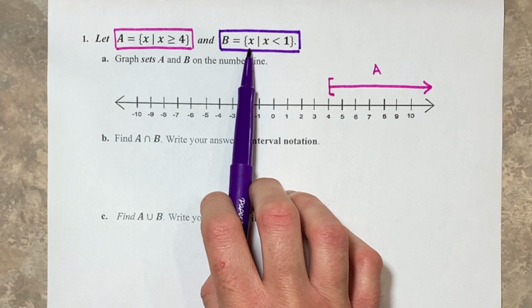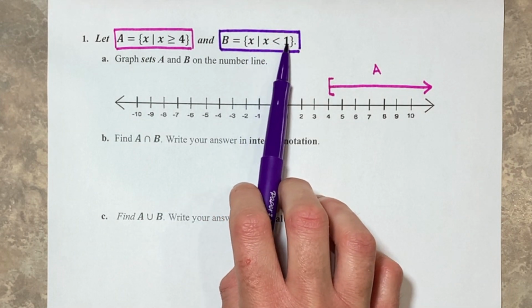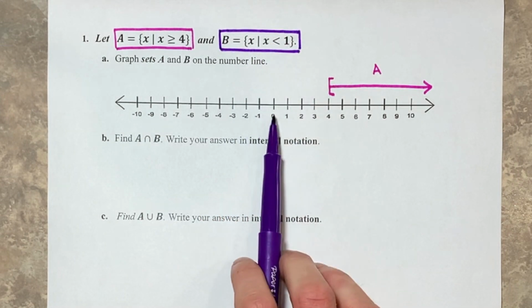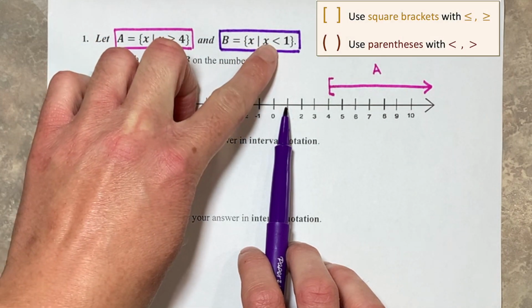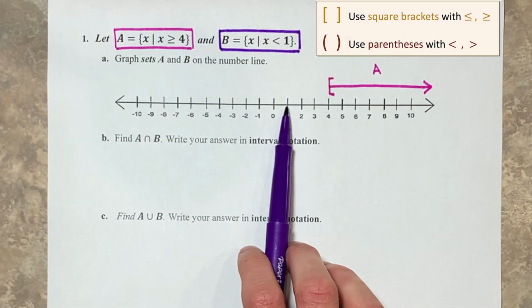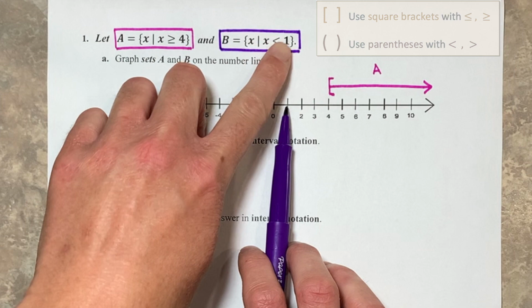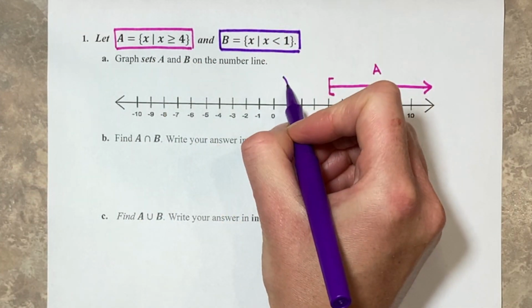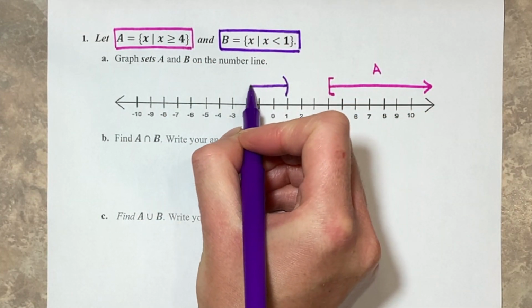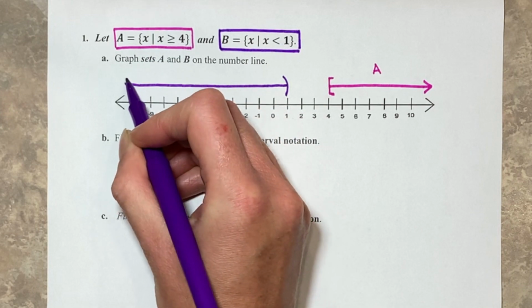Set B is the set of all x such that x is less than 1. So let's find 1 on the number line. And since we see a less than symbol, we use a parenthesis. And we want to represent x values less than 1. So we'll draw a parenthesis, and less than 1 means that we draw an arrow going to the left.